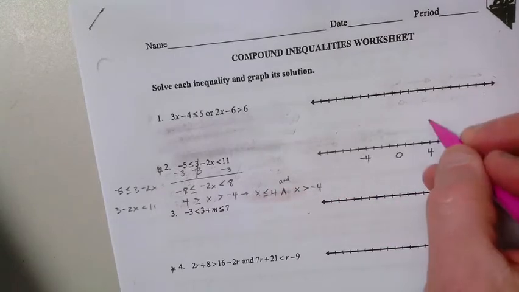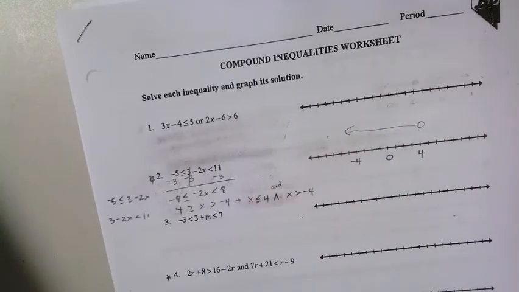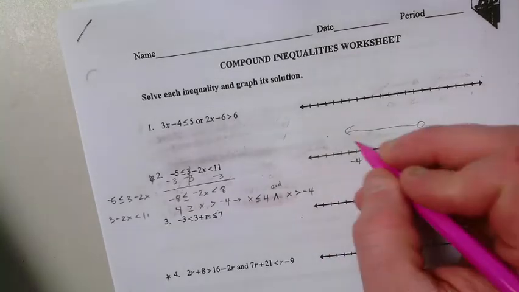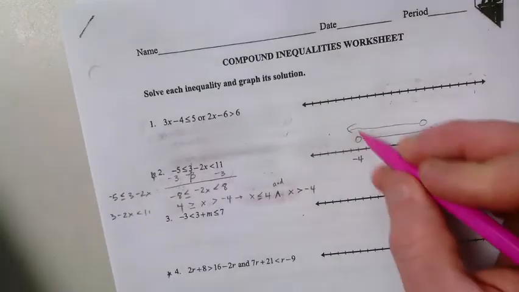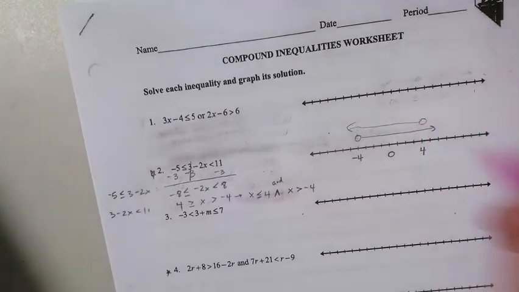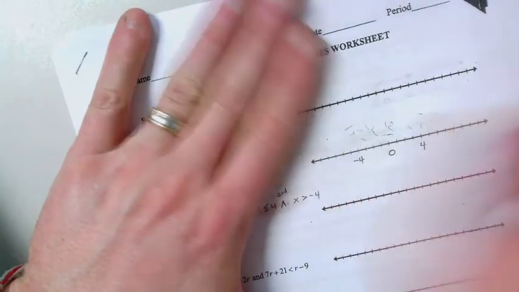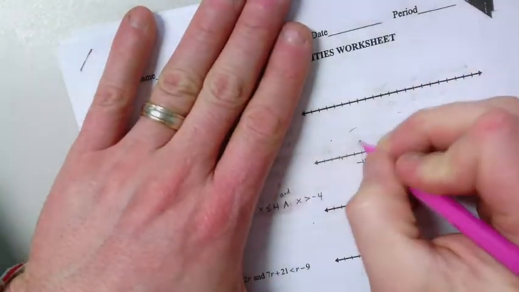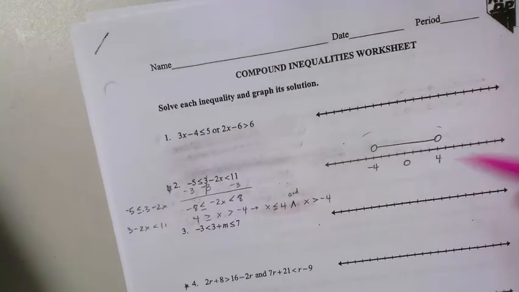So it starts out like this. Less than or equal to, everything less than, and then x is greater than -4, so it looks like this. Okay, now the and is only where both parts come together, so my final picture, if you remember, is going to look like this. It's going to be between -4 and +4, something like this right here.